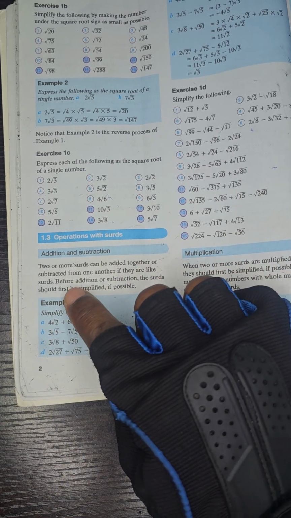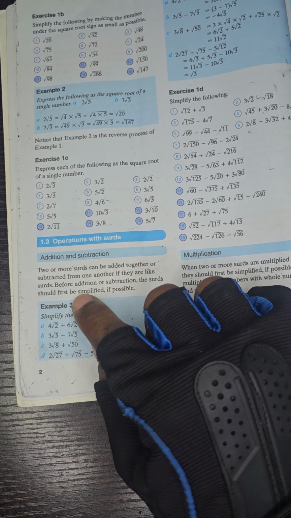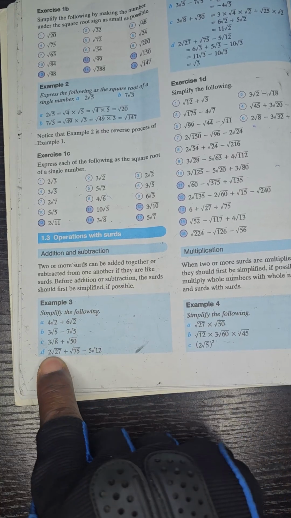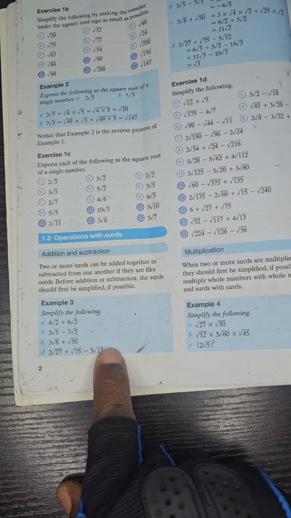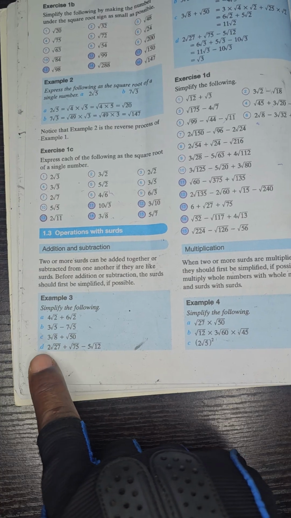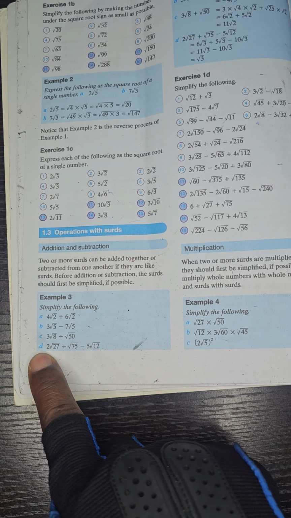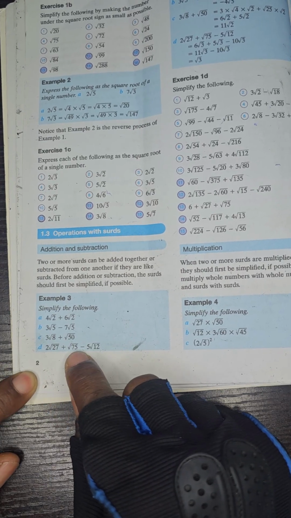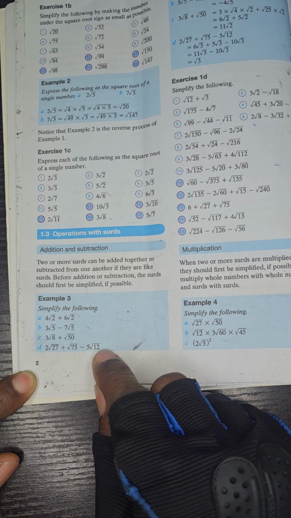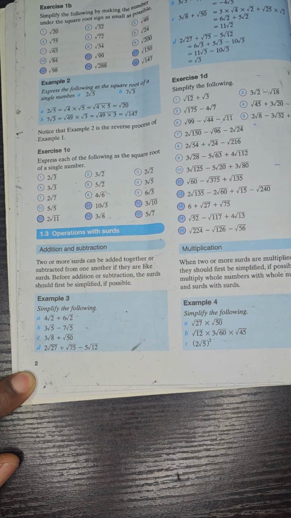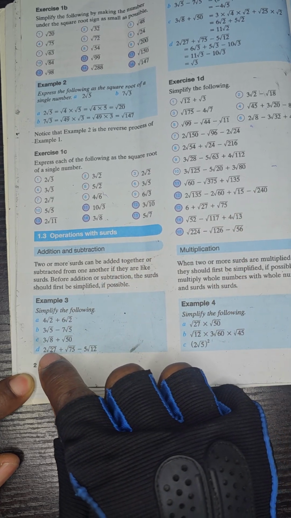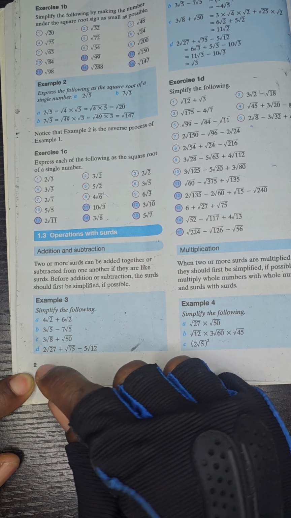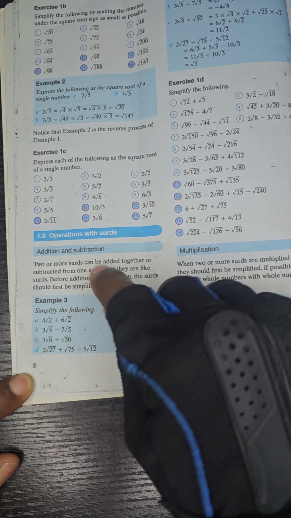Now, coming to the last paragraph, they said the surd should first be simplified if possible. What they're trying to say is when you have a surd like this and like that, you can simplify it further first before you can add. Because if you look at this now, here is root 27, here is root 75, and here is root 12. A layman can just say, oh, they are not the same, so there is nothing we can do about it. But on further simplifying this, you might turn all of them to be the same root, meaning that you can actually add or subtract. So that's what the last paragraph means.